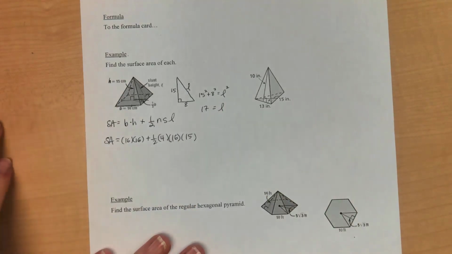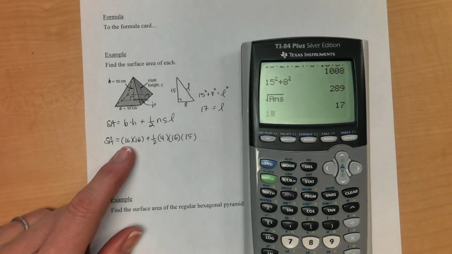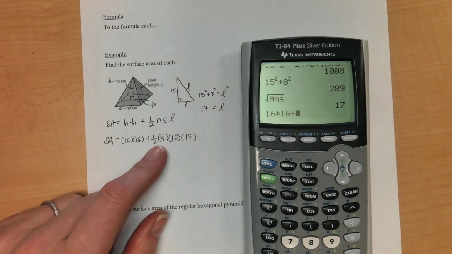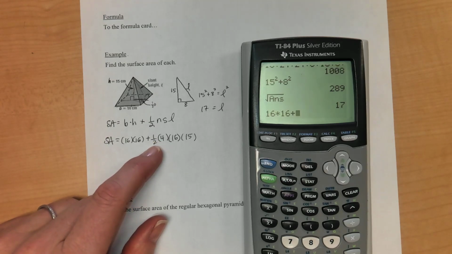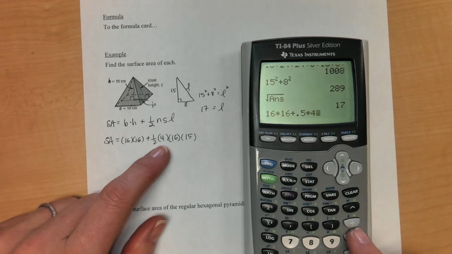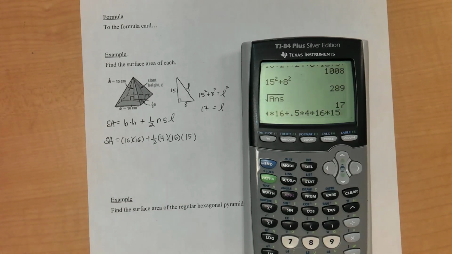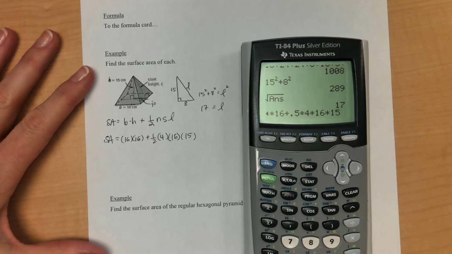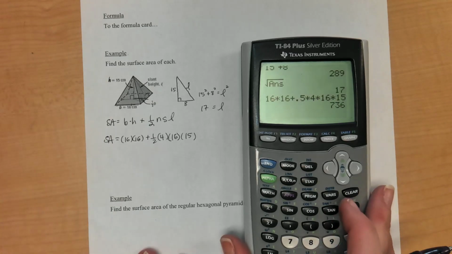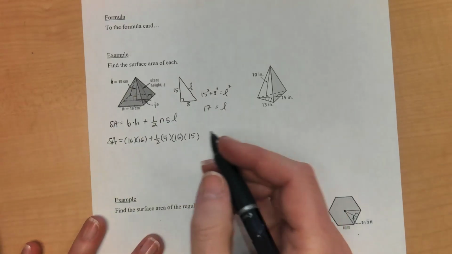And I'll throw 17 in there. And now I'm just plugging all this in, so 16 times 16 plus... Instead of typing in a half, because every calculator does it just a little bit different, I would type in 0.5. That will eliminate any mistakes you might make with the parentheses around a 1/2. Some calculators need them and some don't. And then we got 736.